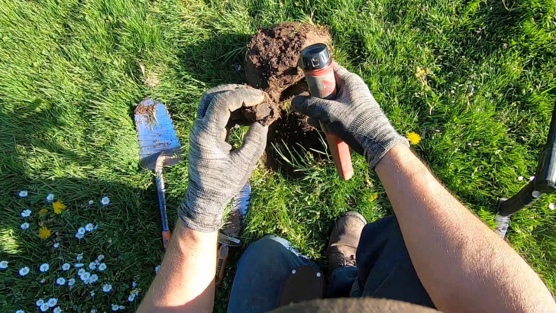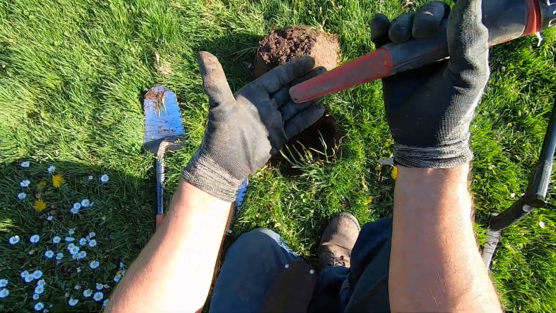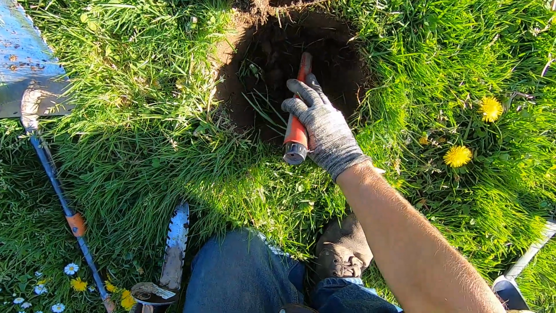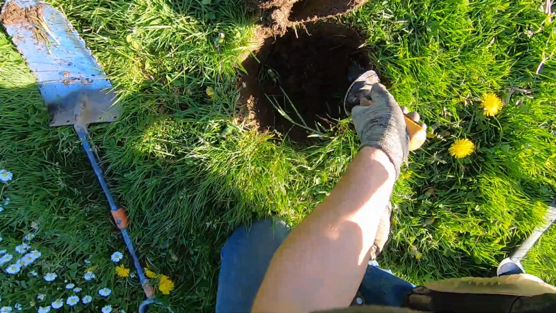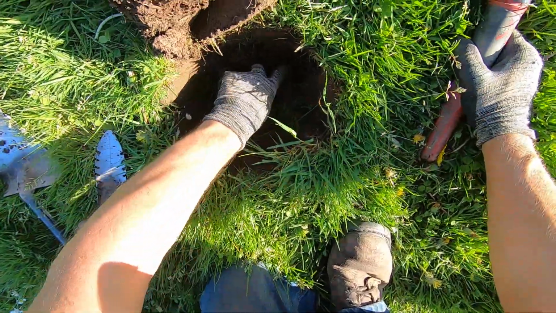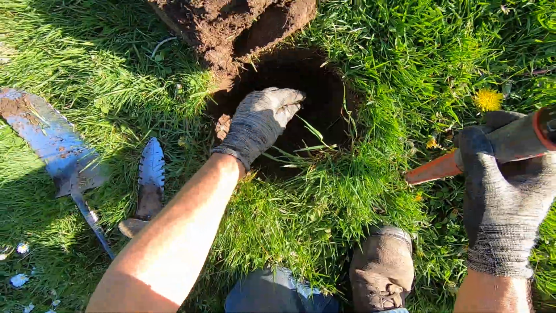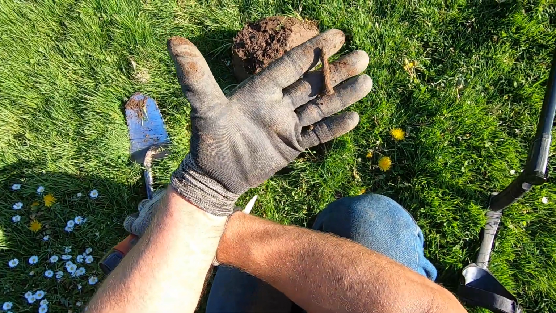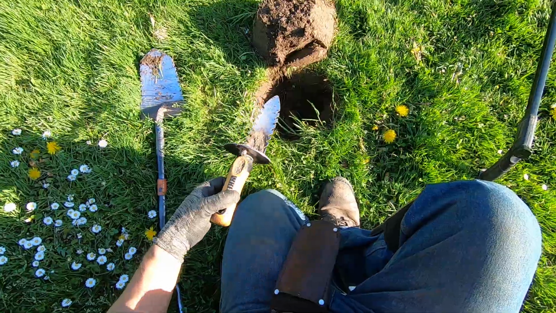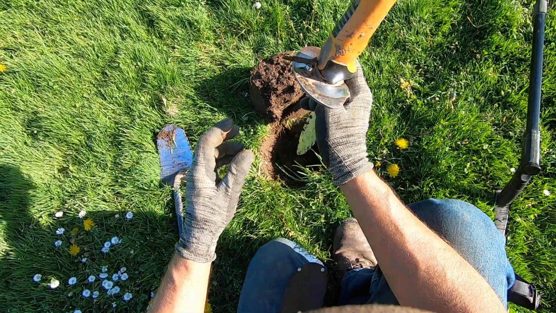Oh. Right there, coin. Another coin. See that? And another one. Right down here. Or some iron. Deeper one. I think this is some iron here. Yeah, it's a nail. See the nail? Oh. See? Iron.